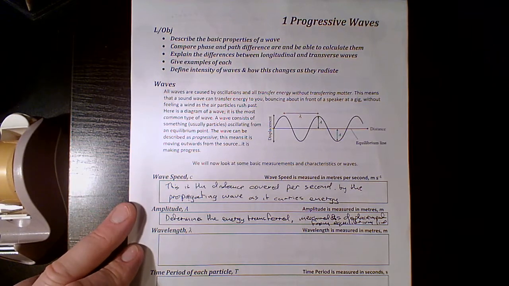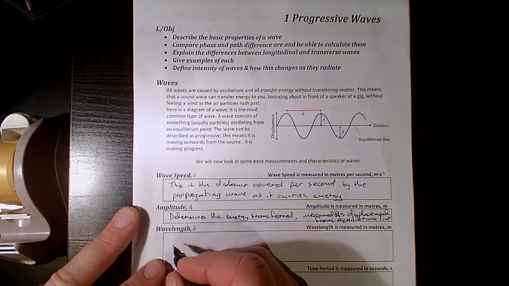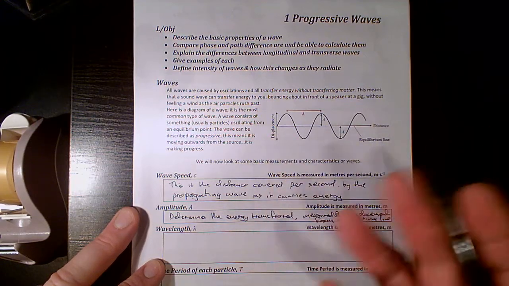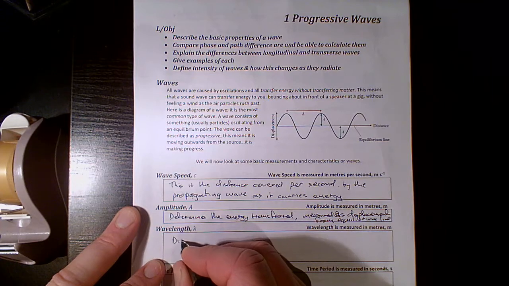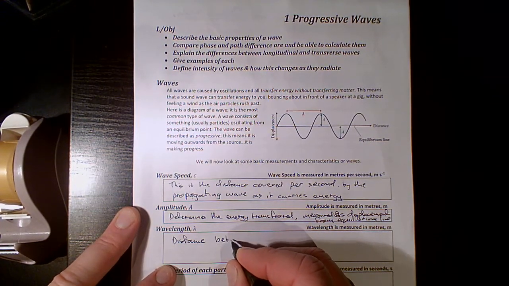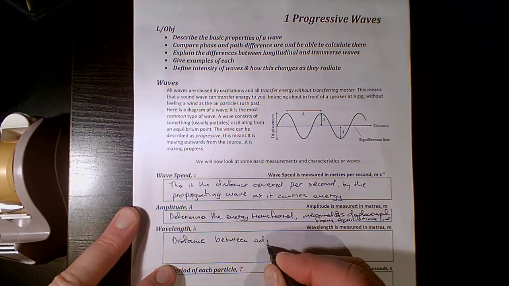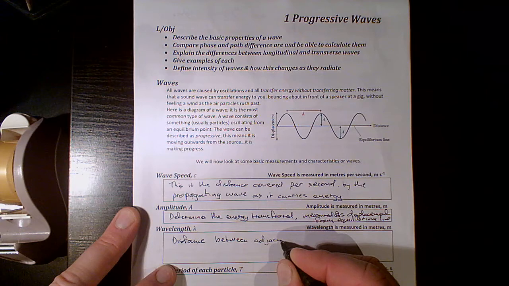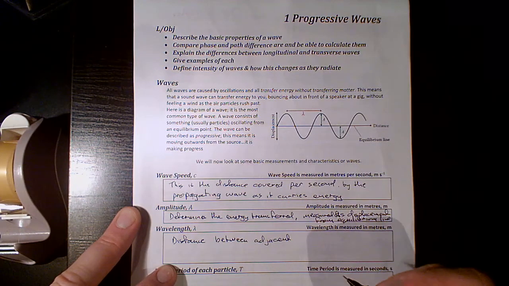Right, third one, wavelength. Simple enough, tells us how long a wave is. It's the length of a wave. So it's the distance between adjacent, because it's very easy to just talk generally, and actually it could mean several things, several wavelengths, for example.